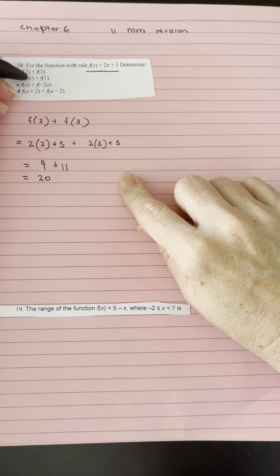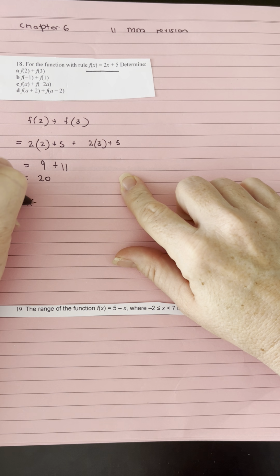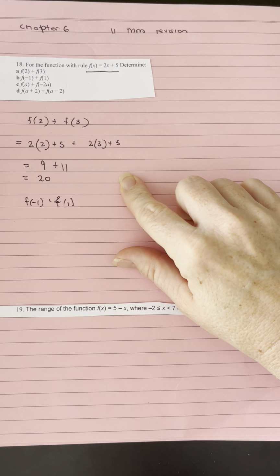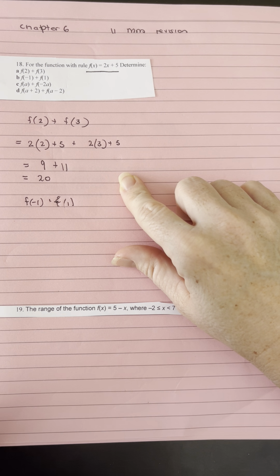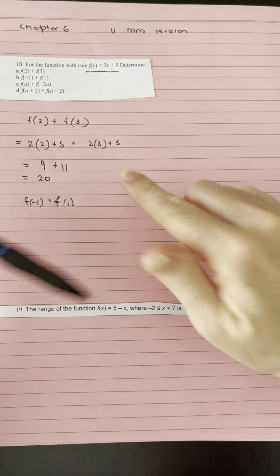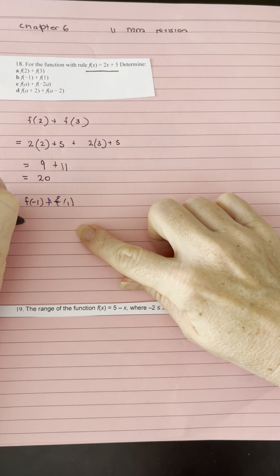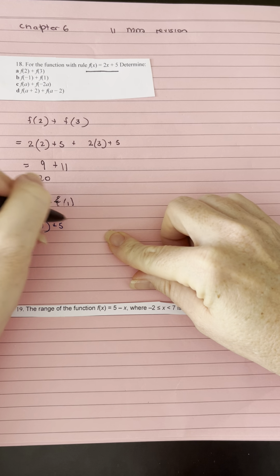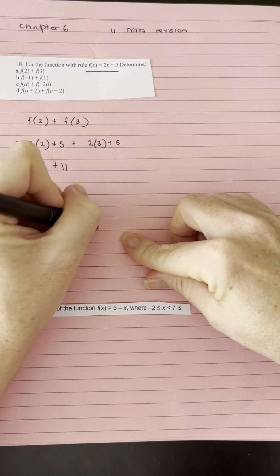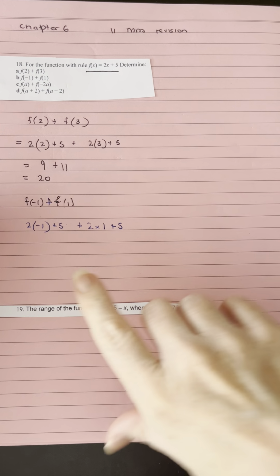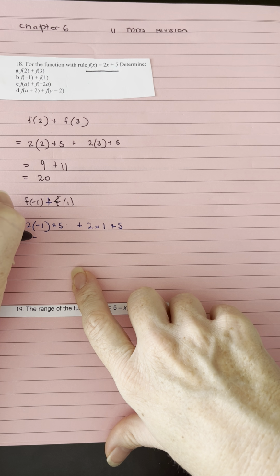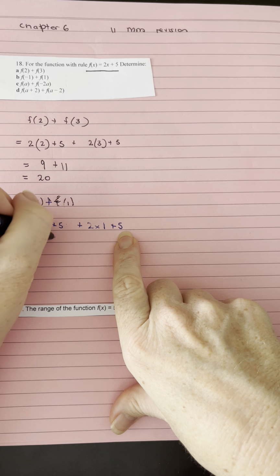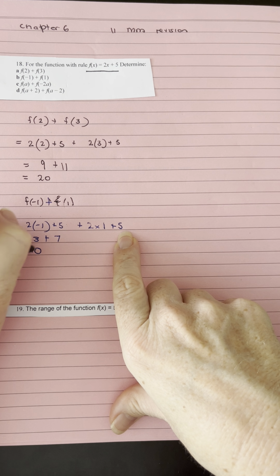For the next one, we're putting in -1 and 1. So we've got f of -1 plus f of 1. I'm just going to switch pens. So then we've got our 2 times -1 plus 5, and we're adding to that 2 times 1 plus 5. So 2 times -1 is -2 plus 5 is 3, and we're adding that to 2 times 1 is 2 plus 5 is 7. So our answer for that will be 10.